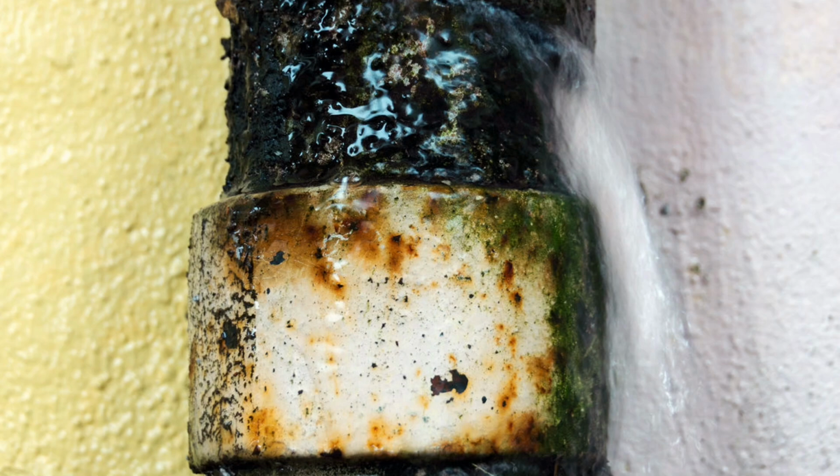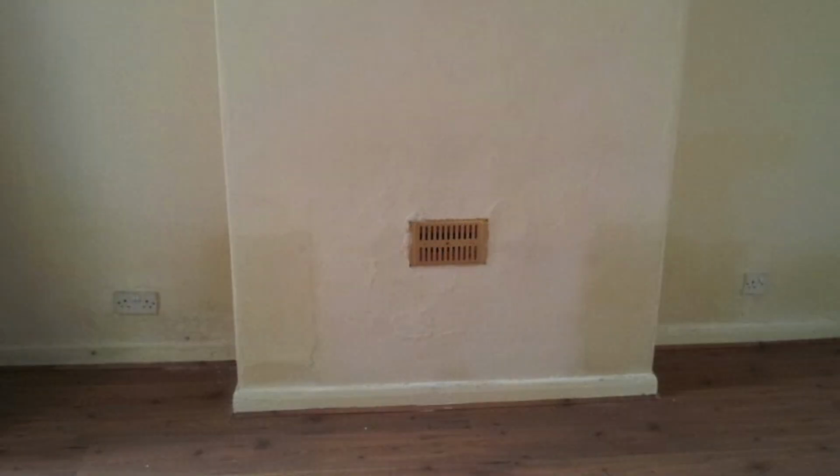Hygroscopic damp is caused by salt contamination within the wall itself. These salts attract moisture from the air, meaning even a dry wall can appear damp. Hygroscopic damp is commonly found in chimney breasts or areas with a history of damp problems. Patches often reappear after painting and may look damp even when the wall is dry to the touch.